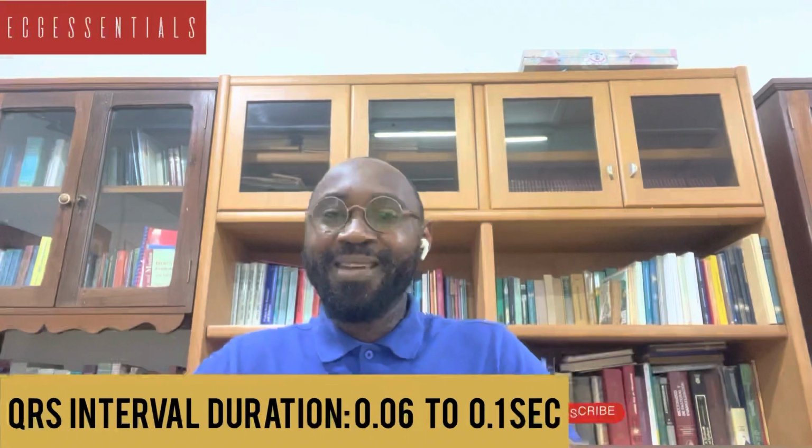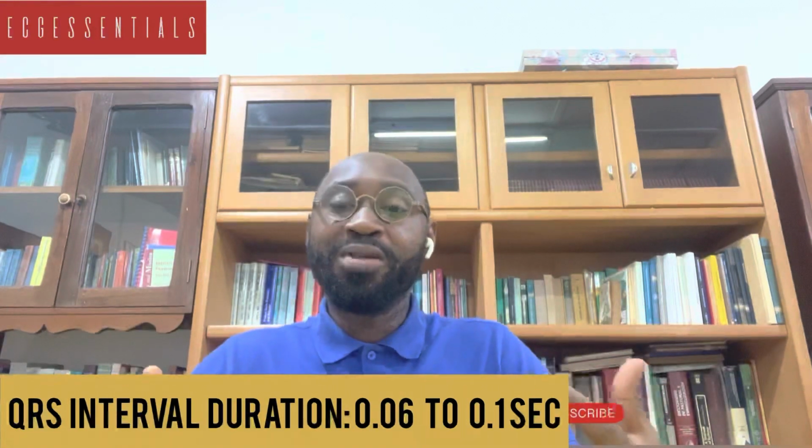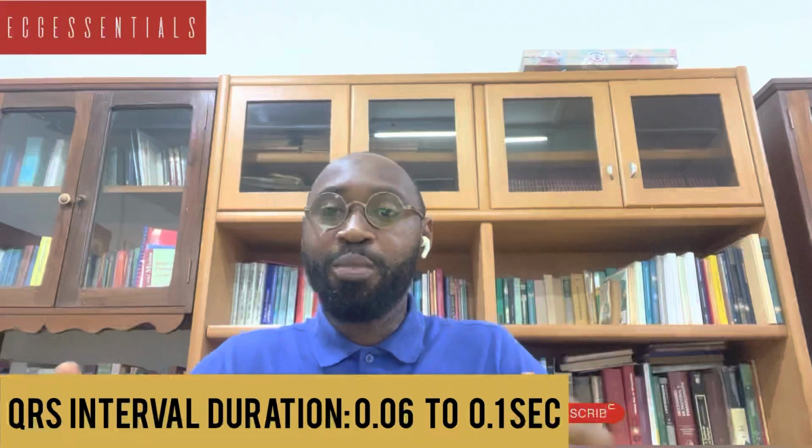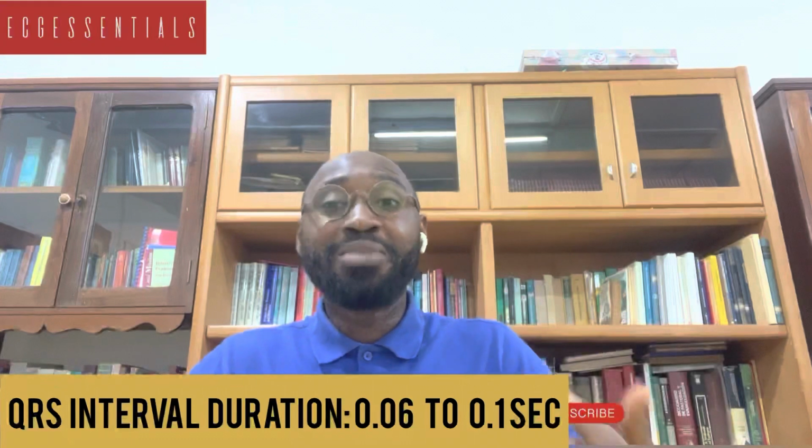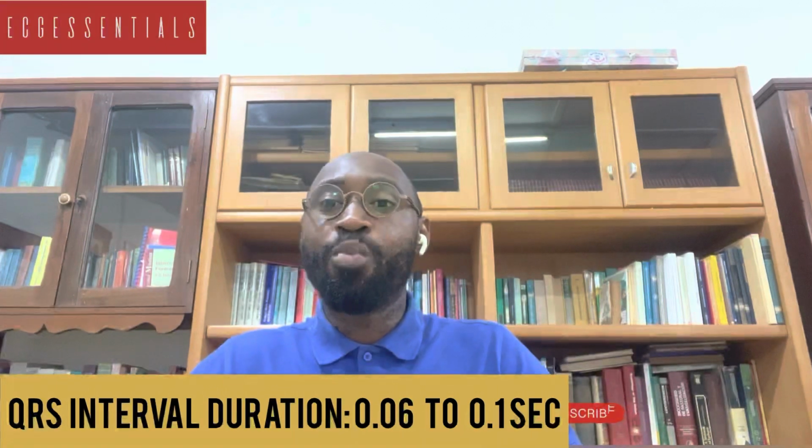Ladies and gentlemen, no matter how the QRS complex looks, it is generally accepted that the duration is between 0.06 to 0.1 seconds. Some texts may extend it to 0.12, but generally that is what is accepted. Some of these intervals we have mentioned, we have to keep in mind so that we'll be able to identify when there are increases in these durations.